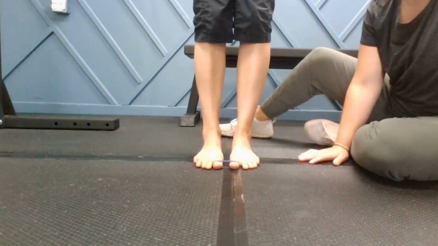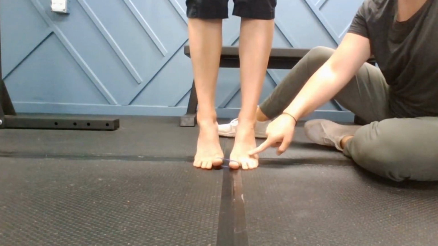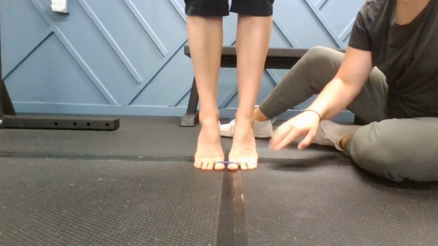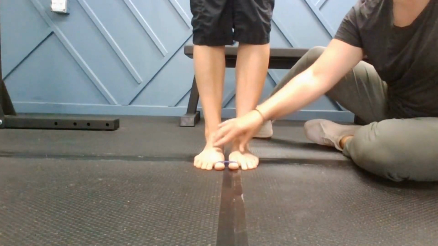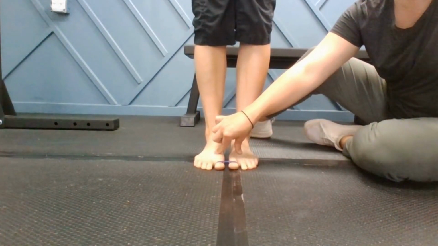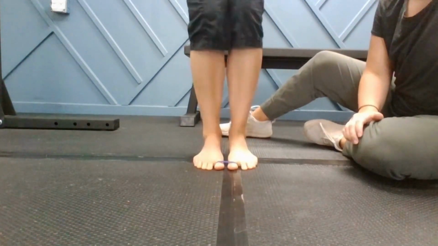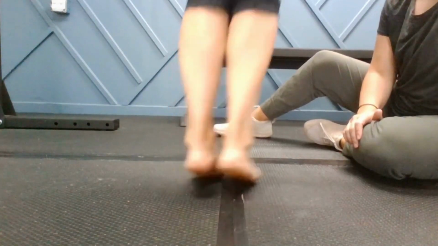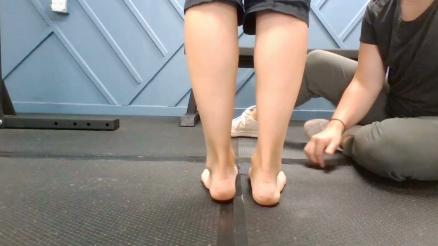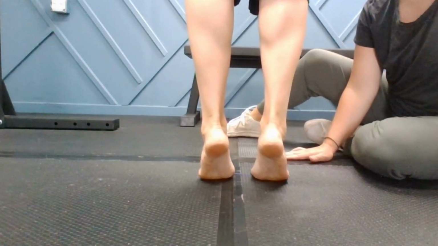So go up on your toes. Good. Keep your toes down. Then back down. And then back up. Try to keep these two down. Good. And then back down. Good. Now face the blue wall. Widen your feet a little bit more. There you go. Now go up on your toes.